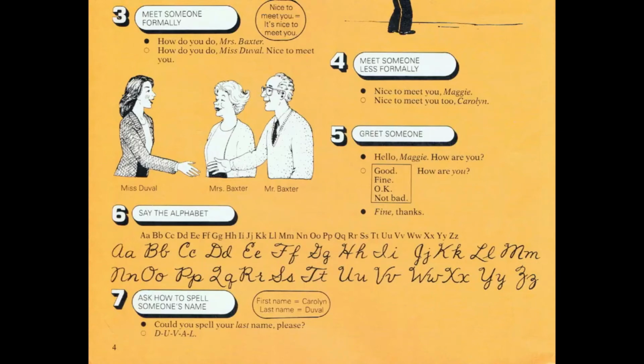So, number 6, the alphabet. Very important to know the alphabet. If we don't know the alphabet, we cannot speak the language, of course. First, let's read them.